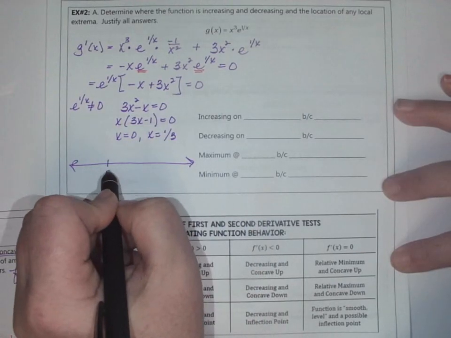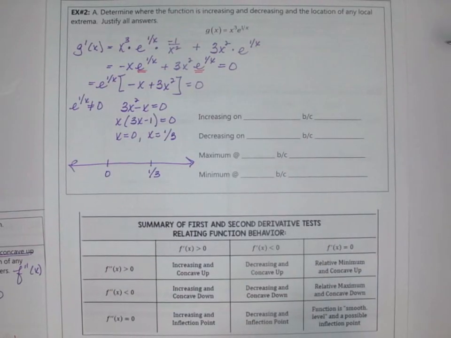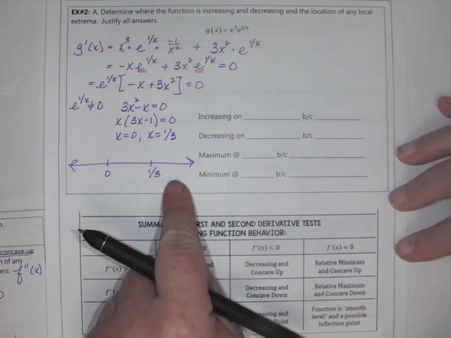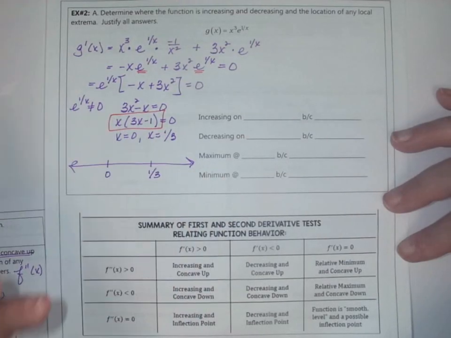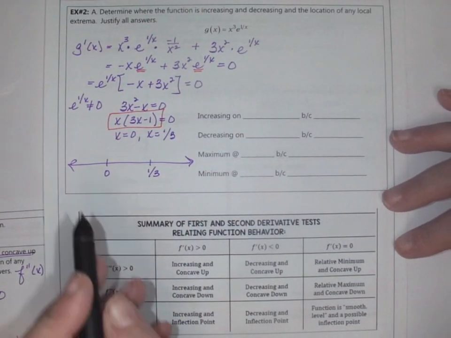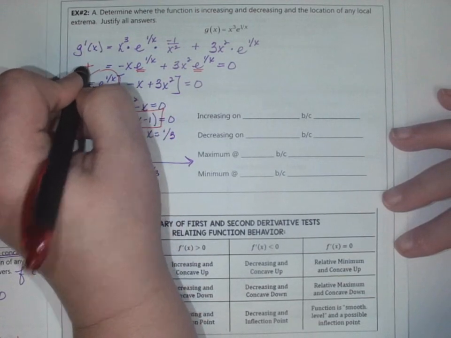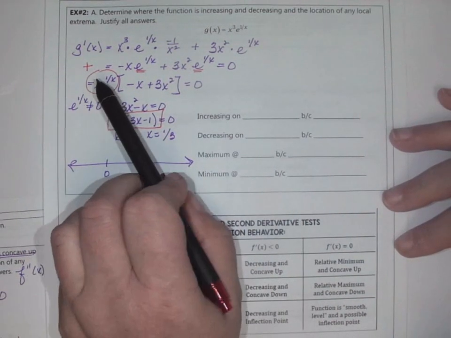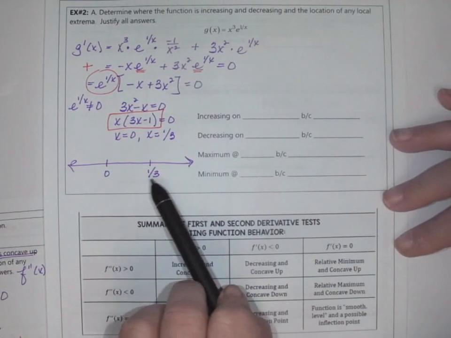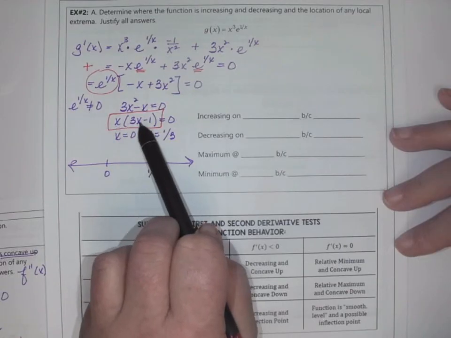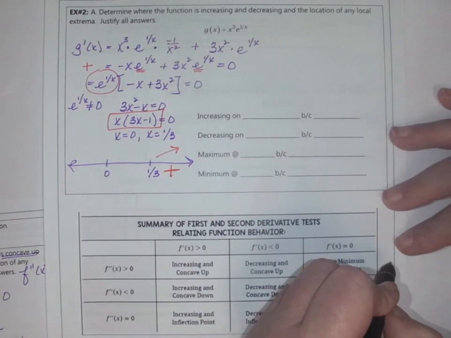So we've got 0 and we have 1/3. Okay, so I'm going to pick a number bigger than 1/3. I'm going to pick 1. I'm going to plug into the factored form. Now remember that this e piece right here is always positive, so it's not going to affect this part right here. So if I plug in 1, I'm going to have a positive times a positive, so this is positive, so we are increasing.